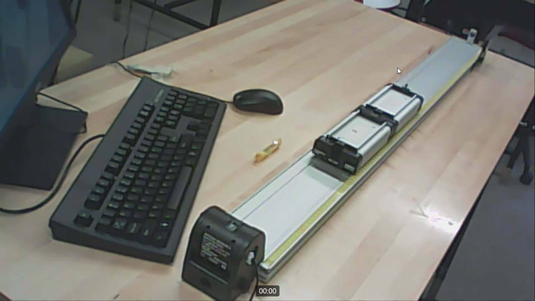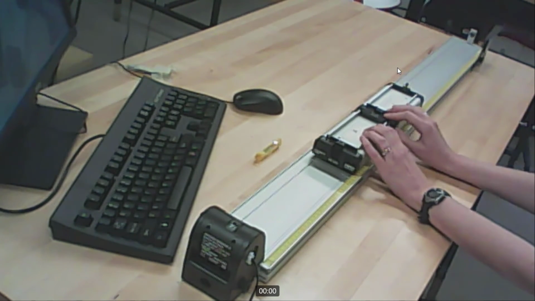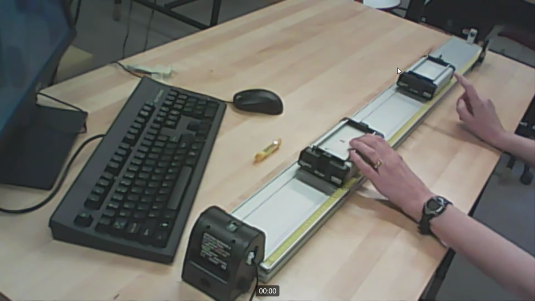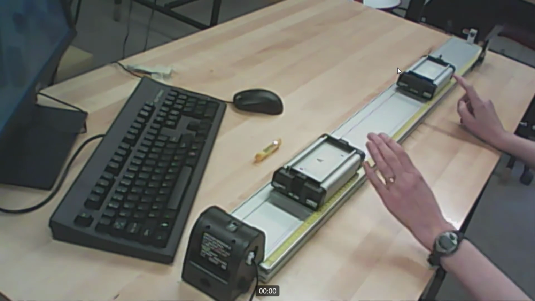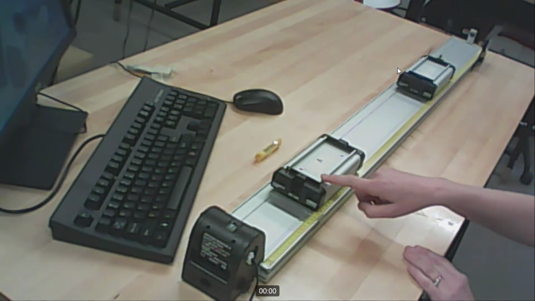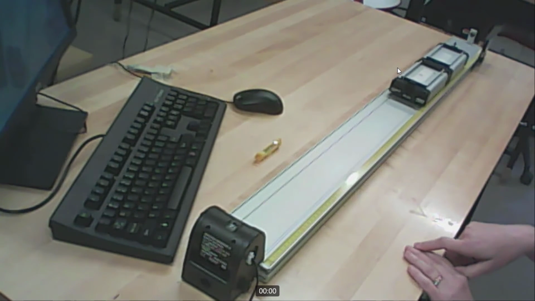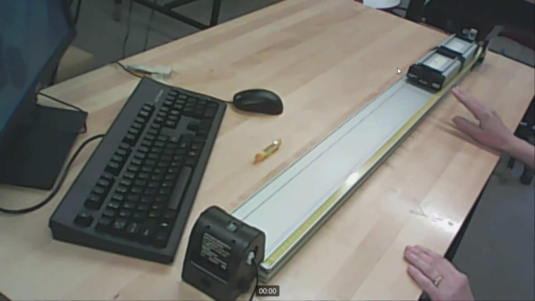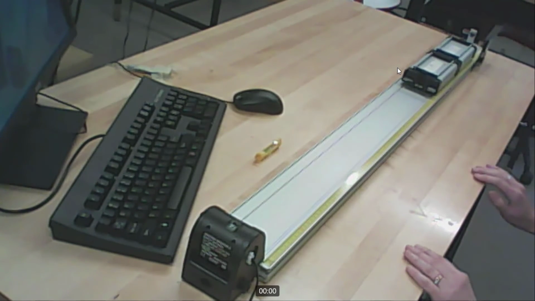conserved. So the way in which we take data with this is we're going to take one of these cars, put it about 2/3 of the way down the track, start the other one at about the 15 centimeter mark, so edge of the dead zone, and we're going to send cart 1 down the track. It'll collide with cart 2 and they'll roll off together. So cart 2 initially is stationary. After the collision, they roll off as one.